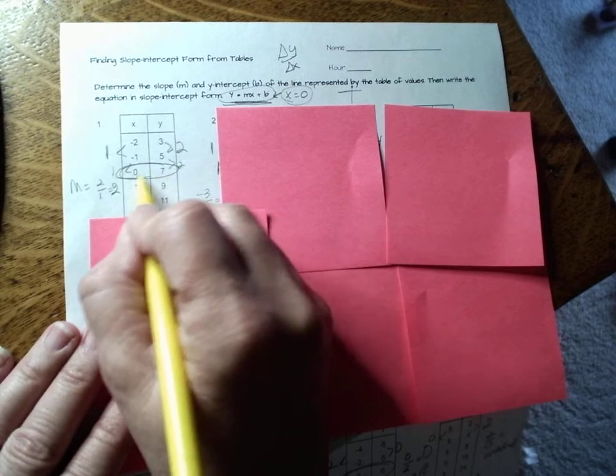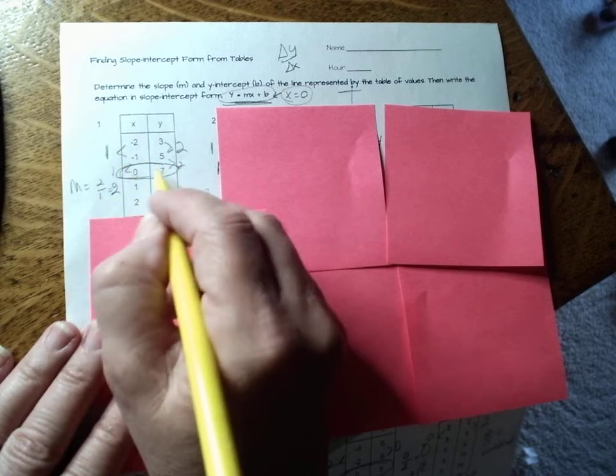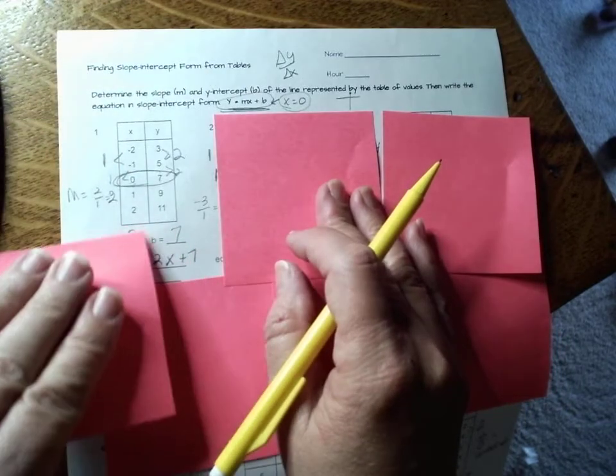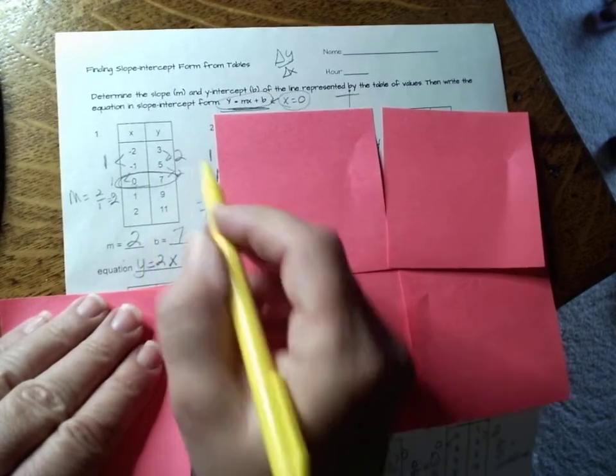A lot of times I look for that first. If x is 0, the y-intercept would be 7. So I know my y-intercept is going to be 7, so my b is going to be 7. Now, where I'm getting this 2 is the slope.